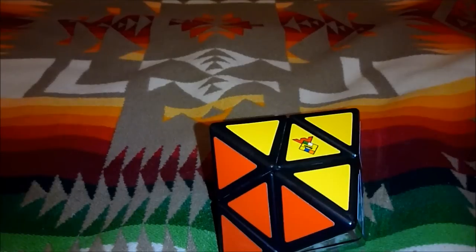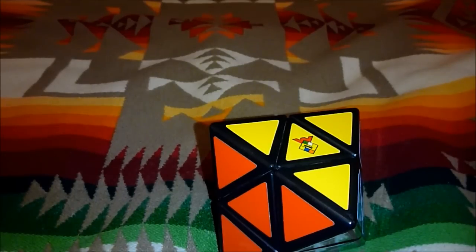This is gonna be a video on how to solve a Skewb diamond. Sorry for that intro. I was about to mess up again, but this video will show you how to solve the Skewb diamond, and it will also be incorporating a lot of things that you've learned from the Skewb.